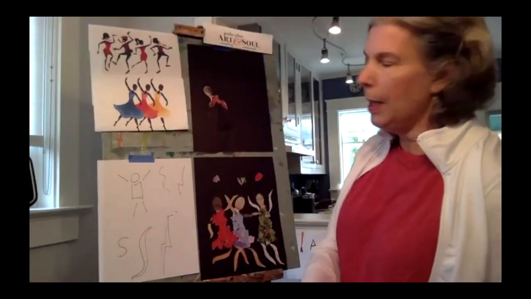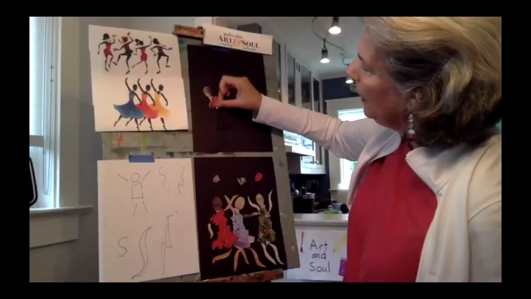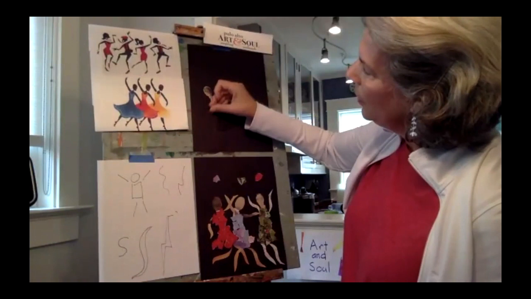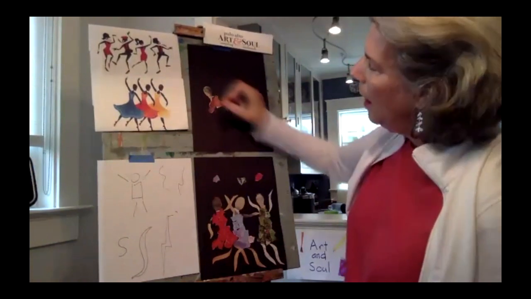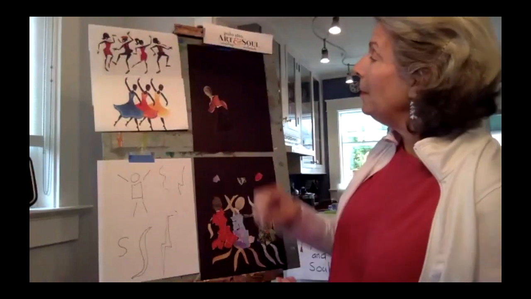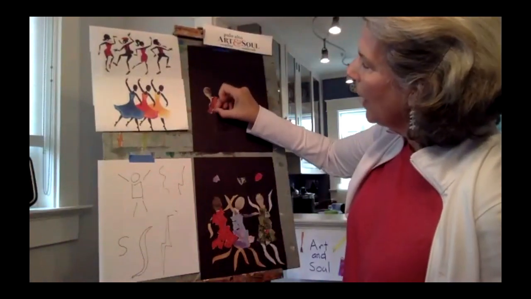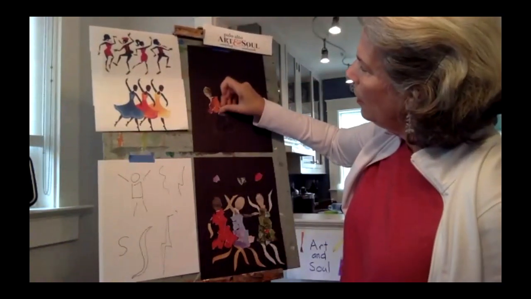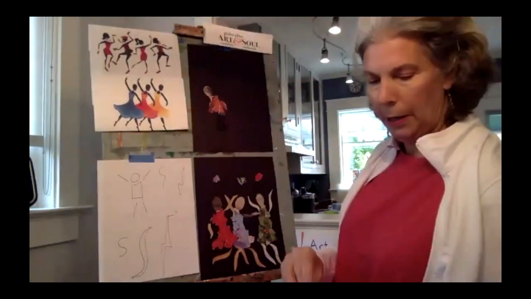I'm going to then just complete my costume. And this may take you a little time. I have all my supplies ready to go. I know you don't, so you may be ripping your paper right now. That's okay. But you can see how I'm starting to grow the costume that my dancer is wearing.